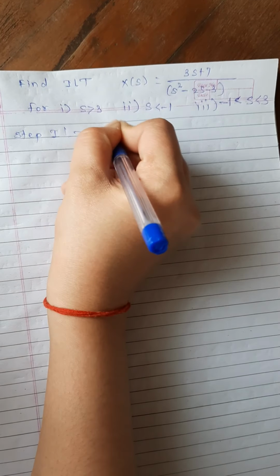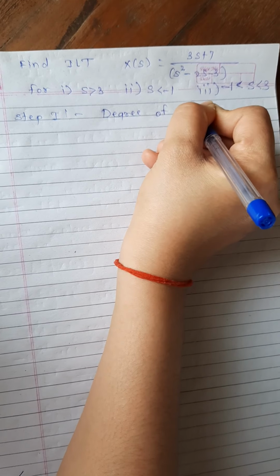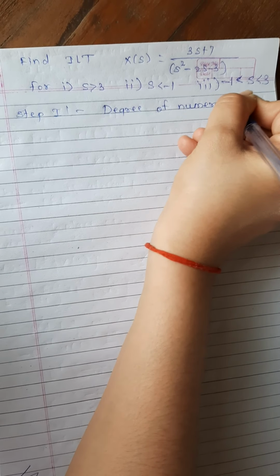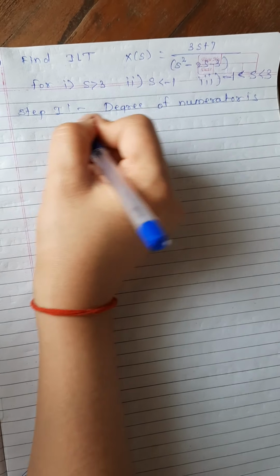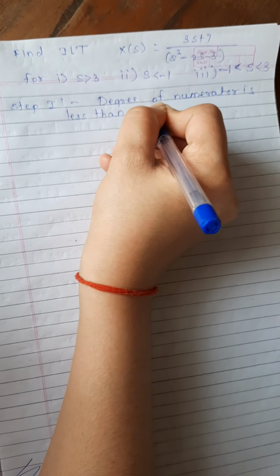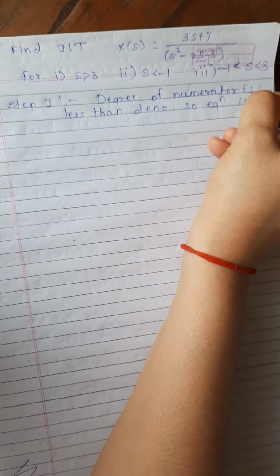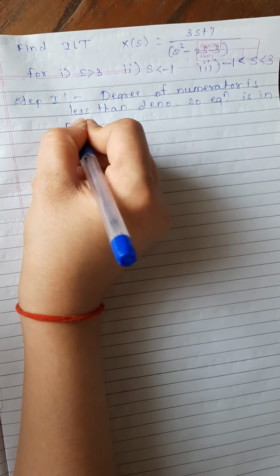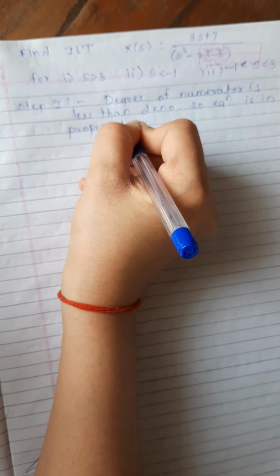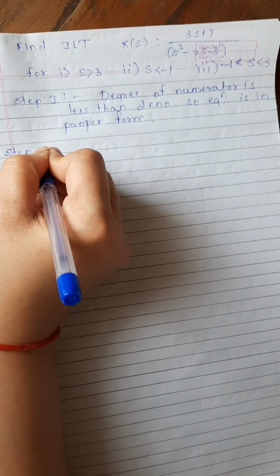We write here, degree of numerator is less than denominator, so the equation is in proper form. Now next is step 2.